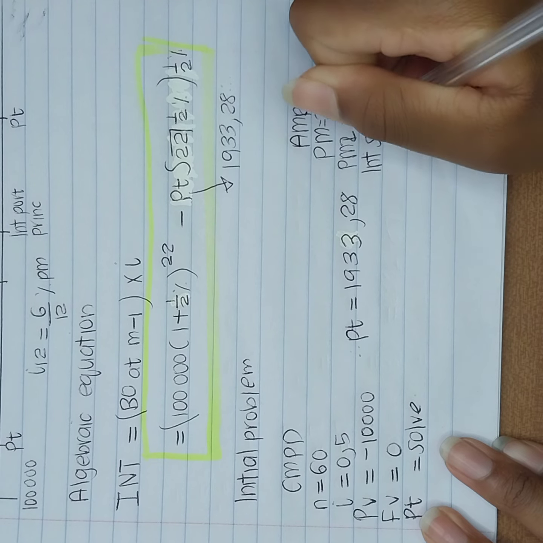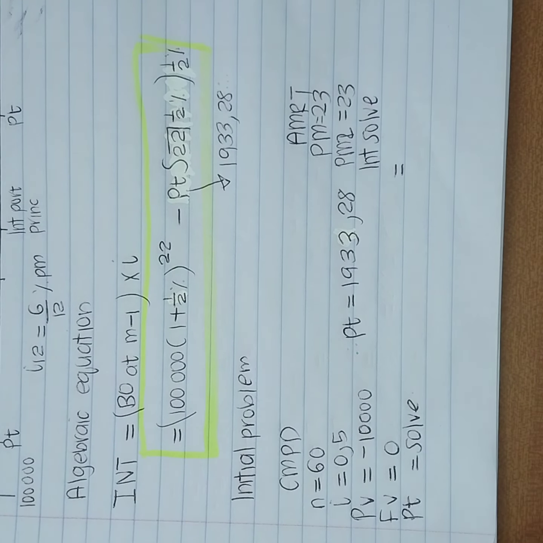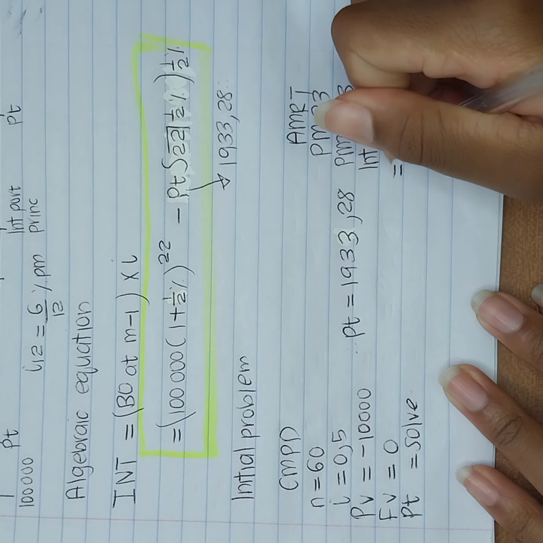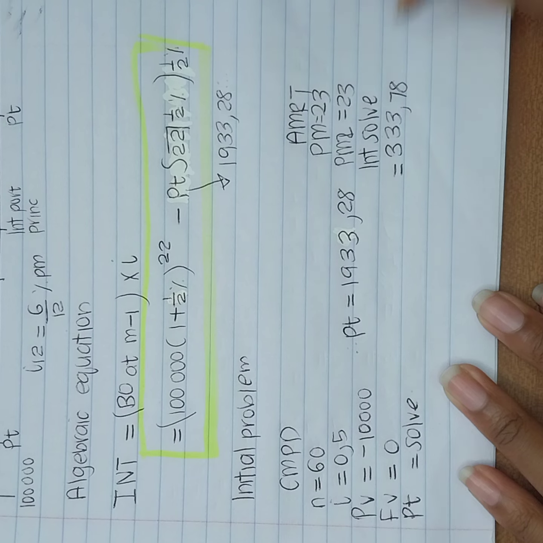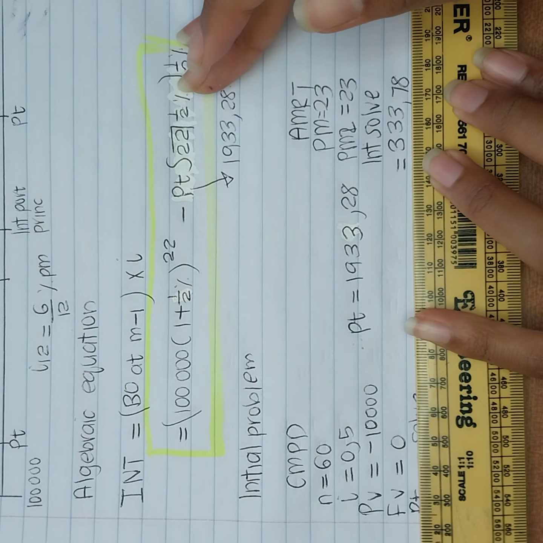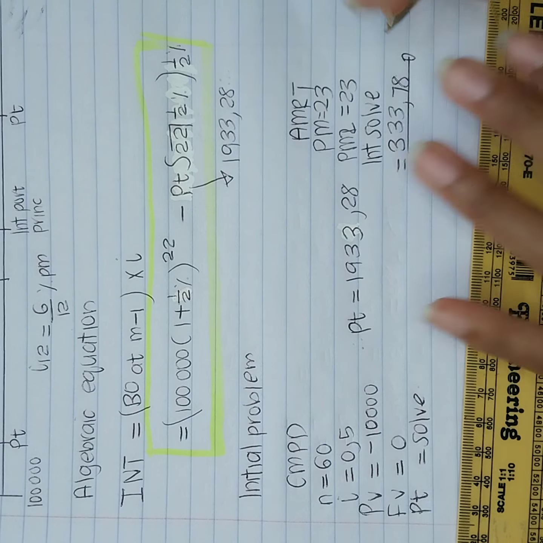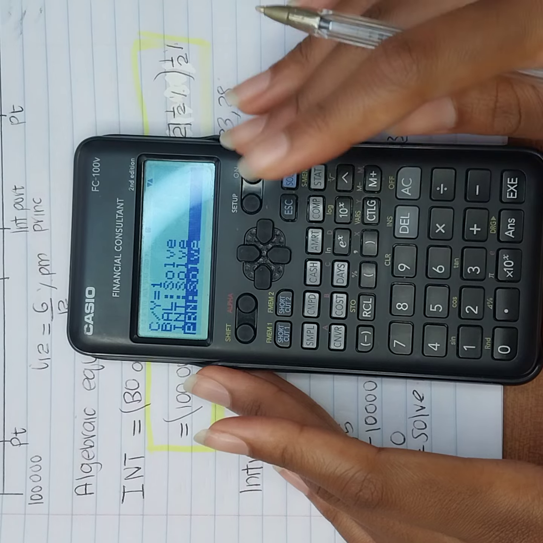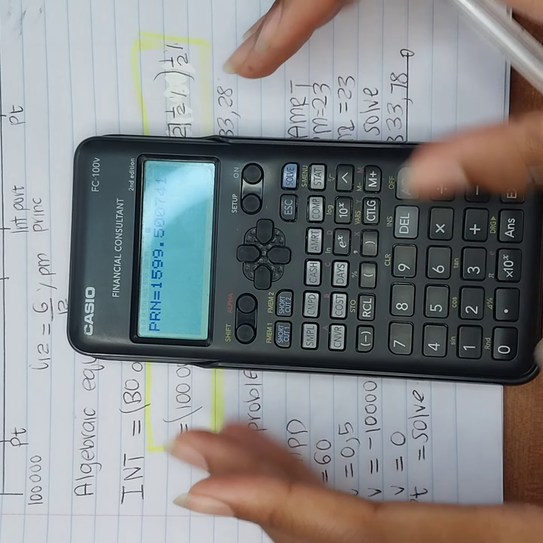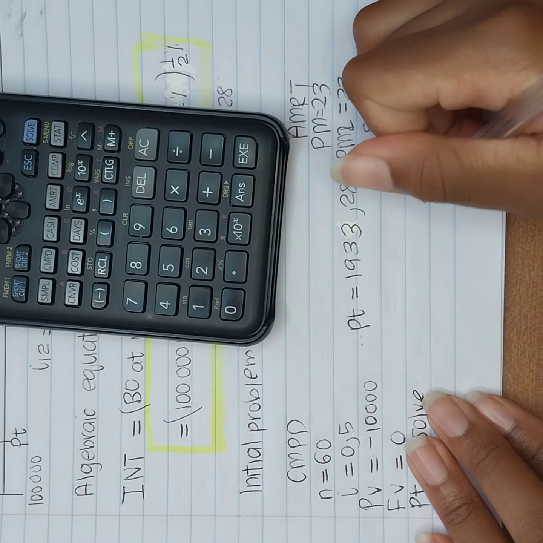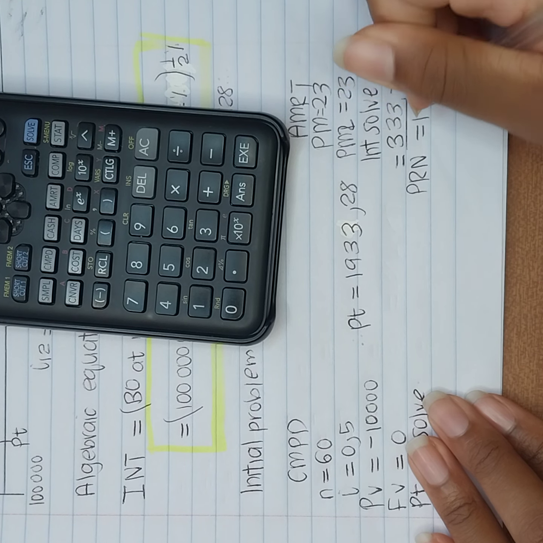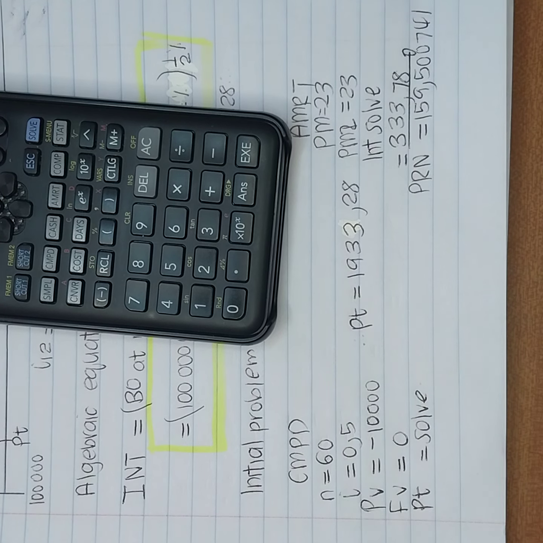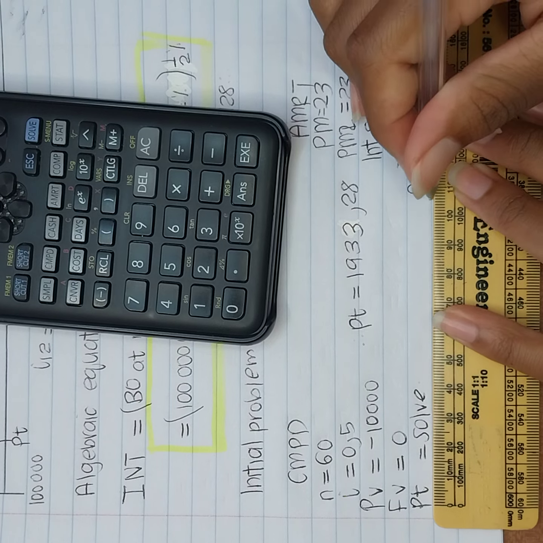So the interest portion of my loan, we solved it to be 333.78. So that is the first answer, right? You press amortization again, you go to PRN, that is the principal portion of your loan. You find that the principal portion of my loan, PRN, is 1,599.500741. So we have solved both questions.